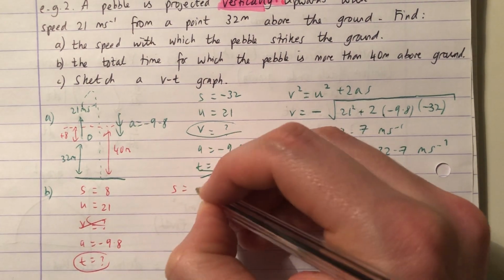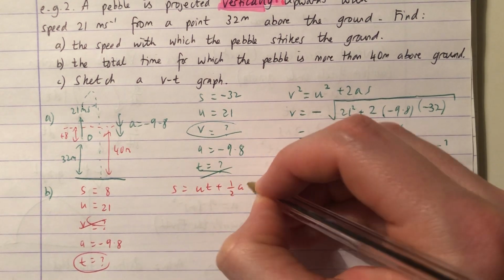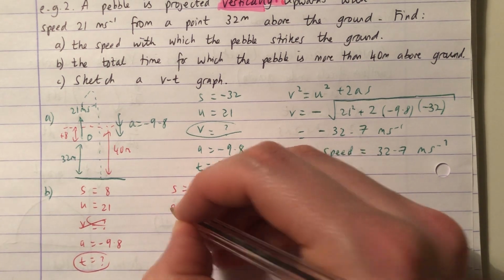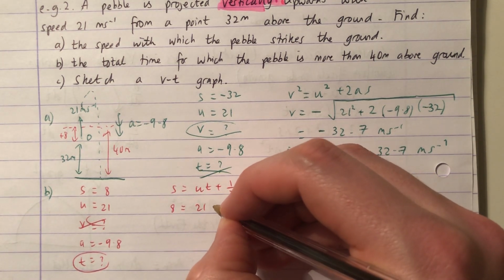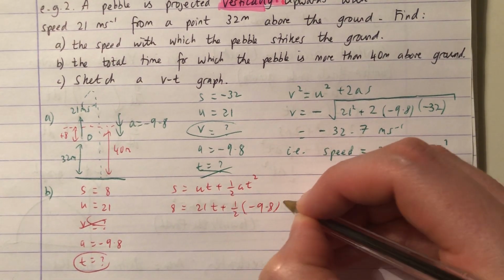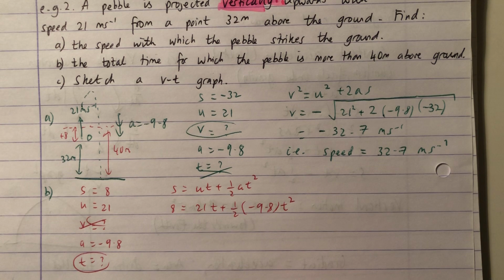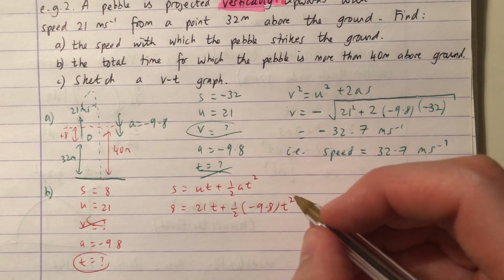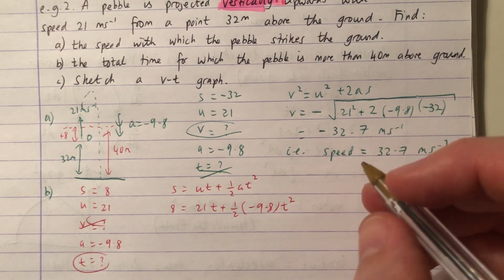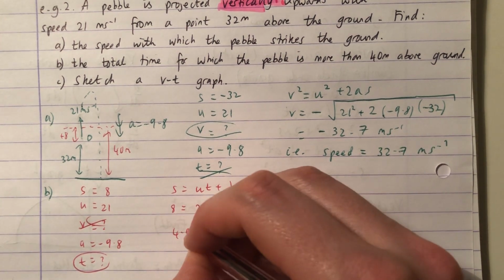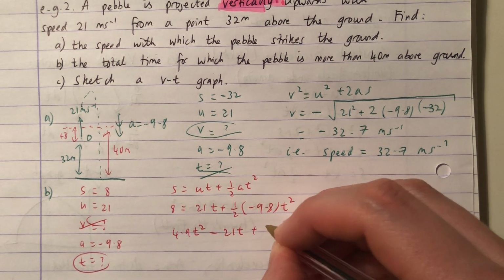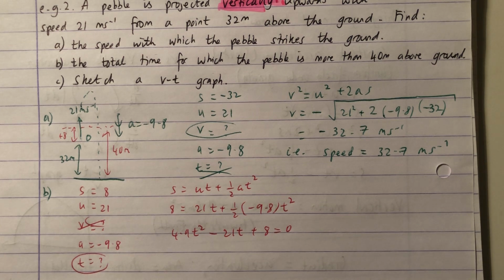So S equals ut plus a half at squared to give you 8 equals 21t plus a half times negative 9.8 t squared. If you take everything to the left hand side and make it look like a quadratic, you get 4.9 t squared minus 21t plus 8 is equal to 0.